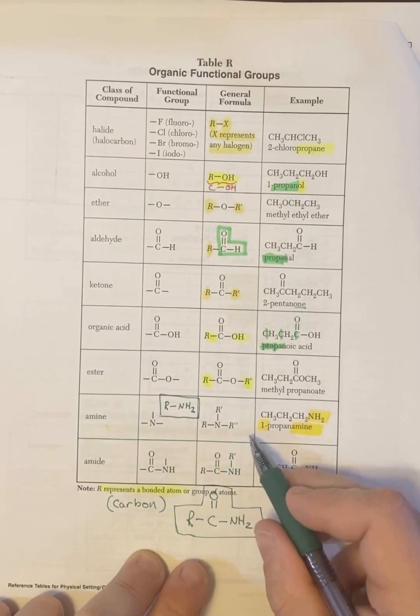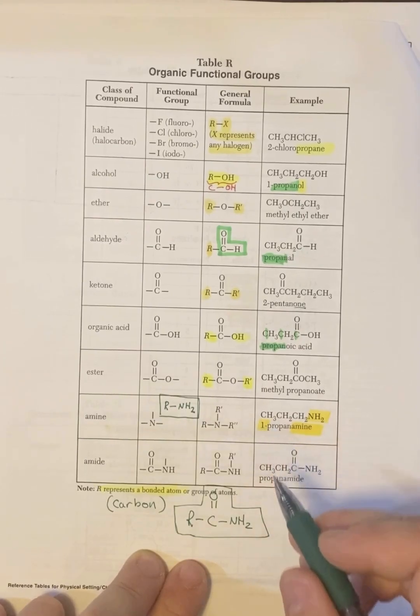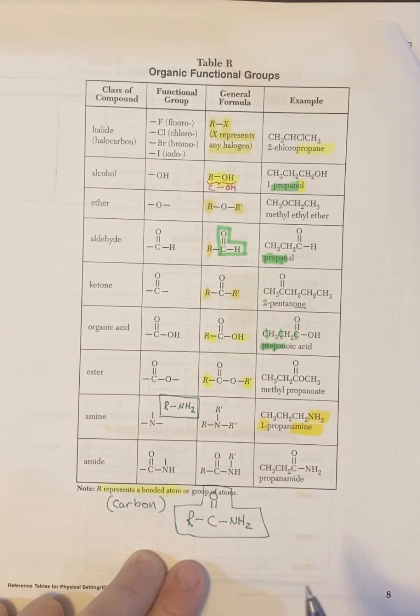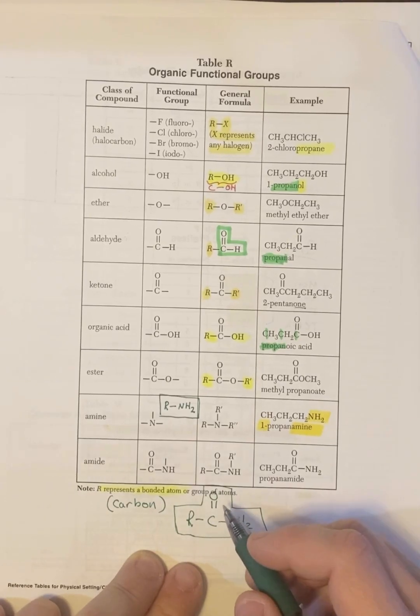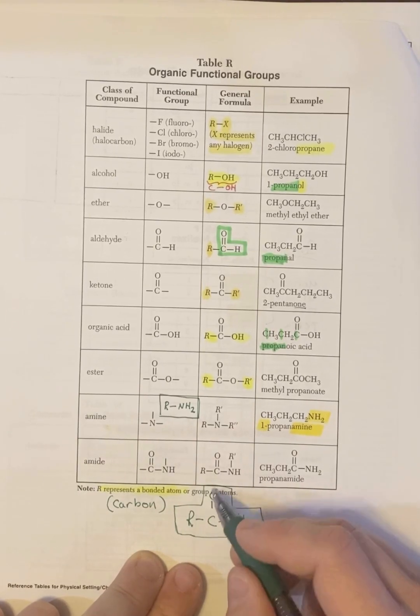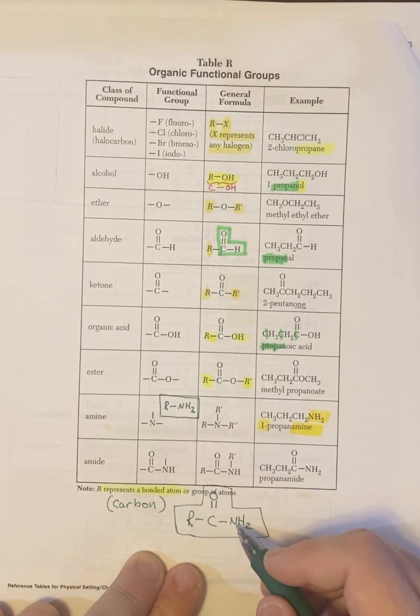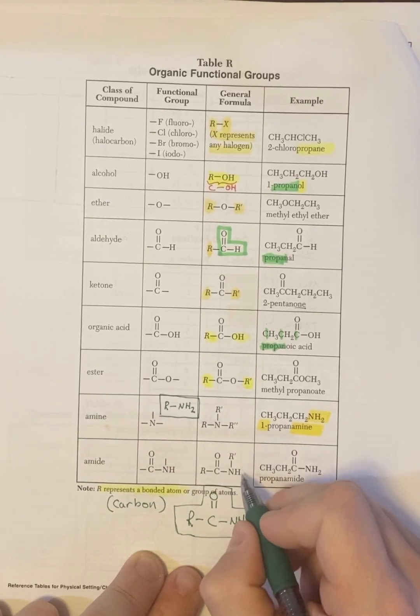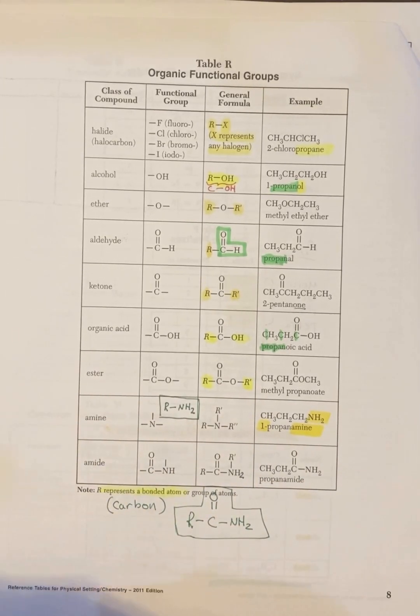So the only difference between an amine, a primary amine, and a primary amide is that the amide, or amide, depending on who you speak to, has a double bonded O on the carbon next to the nitrogen. So because of that, we're going to pretend this is an NH2. Think of it like this.